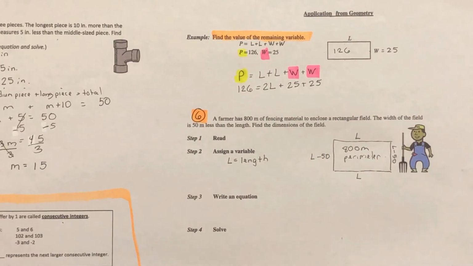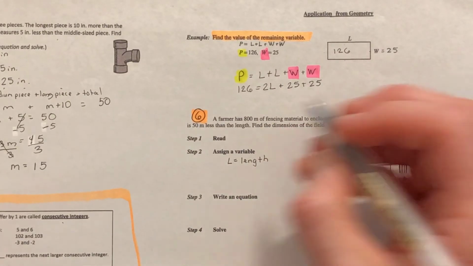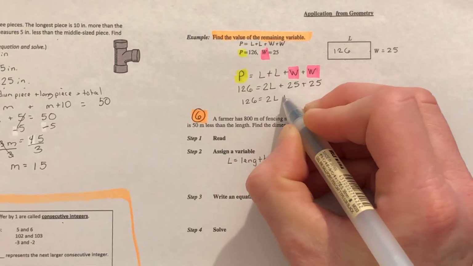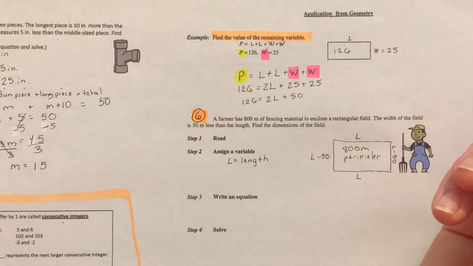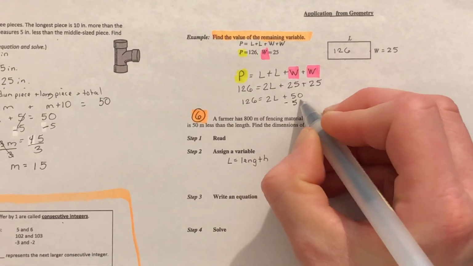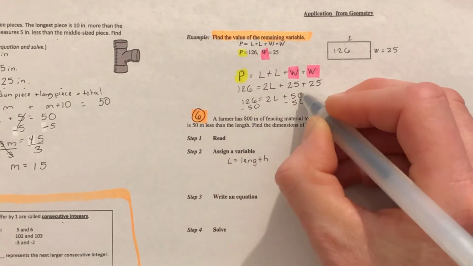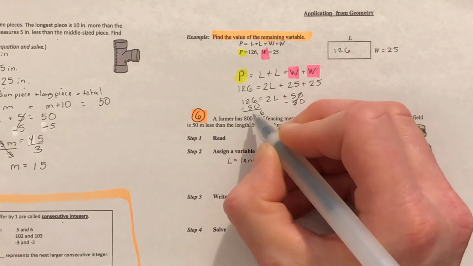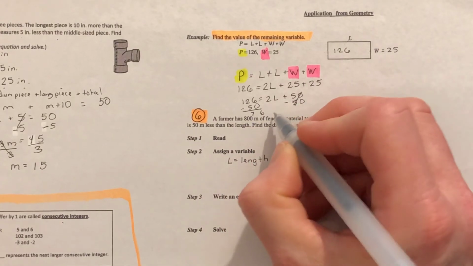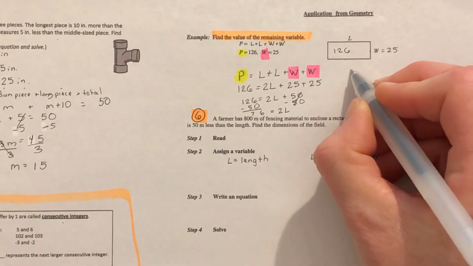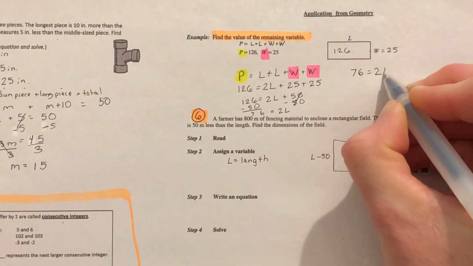First thing I want to do is combine my like terms on each side. I've got 126 equals 2 length plus 50. Now I want to isolate my variable term, so I'll subtract 50 from both sides. That would be 76 equals 2L.